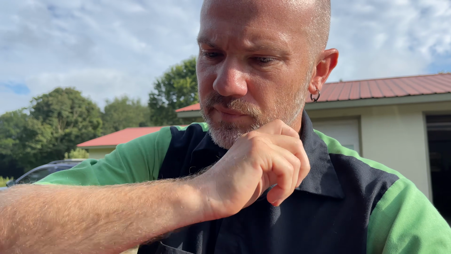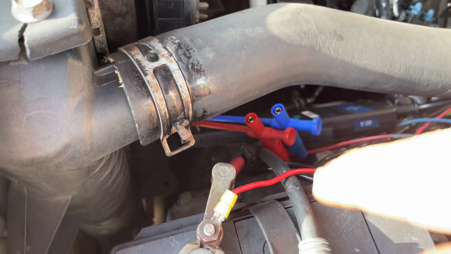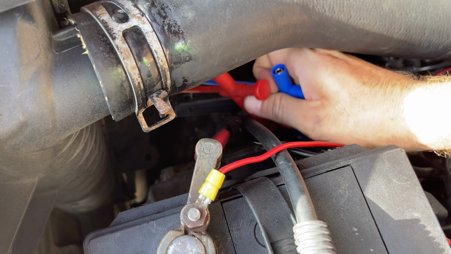So let's now change everything over to shift solenoid 2, the one that's setting a performance fault. I know from the diagram I've already kind of got them picked out.